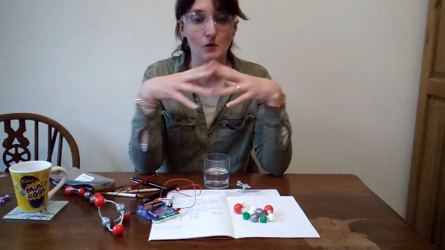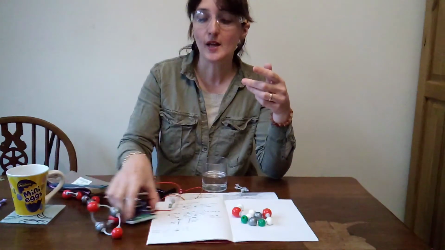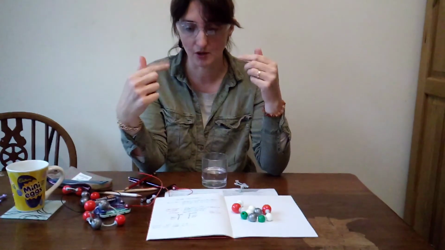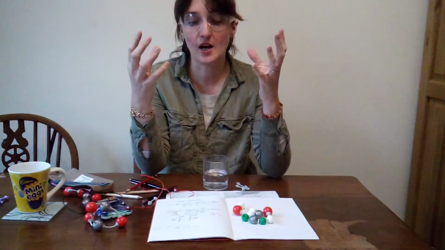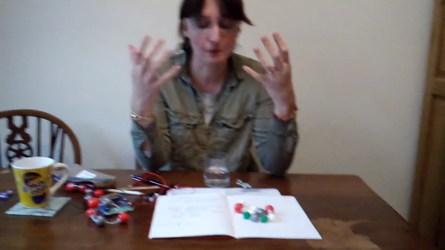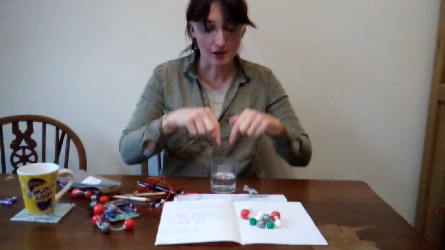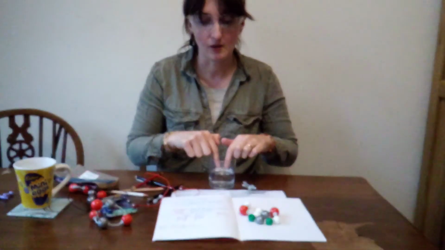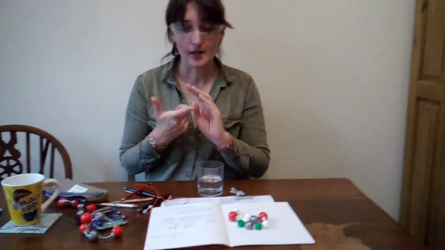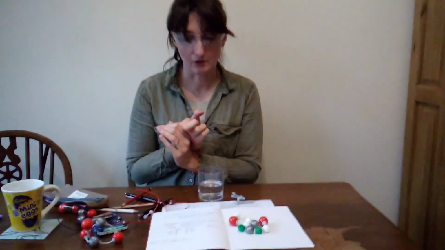Okay, so let's just recap. We have learnt a whole load of new words. We've learnt electrolytes, which are ions that can move around. We've learnt electrodes, which are our graphite rods, or sometimes copper rods, or actually it could be any metal, that we stick in there that conduct the electricity through the electrolyte. We've got anode as the positive electrode and cathode as the negative electrode. And we've also got anion as a negative ion and a cation as a positive ion.